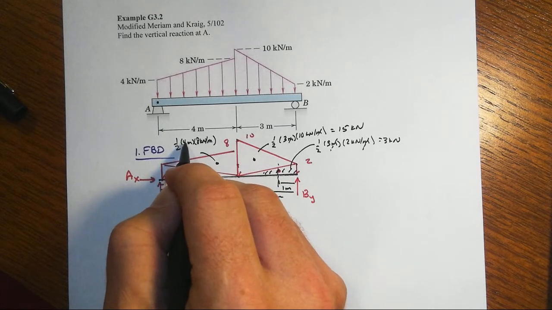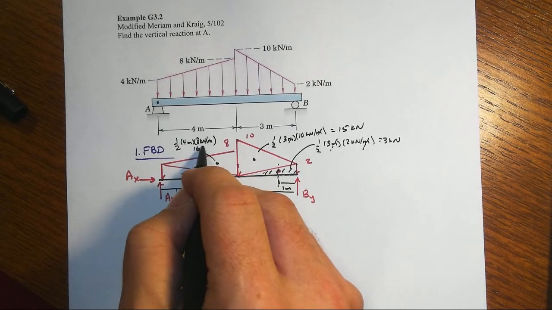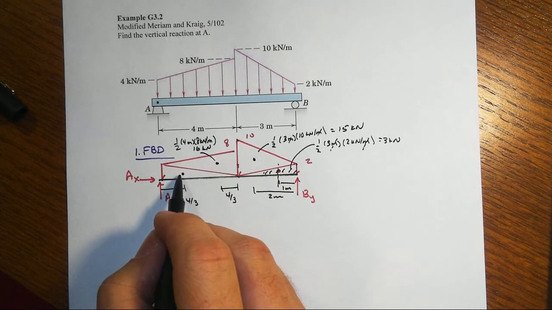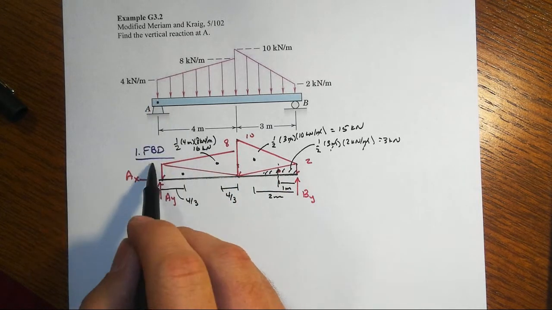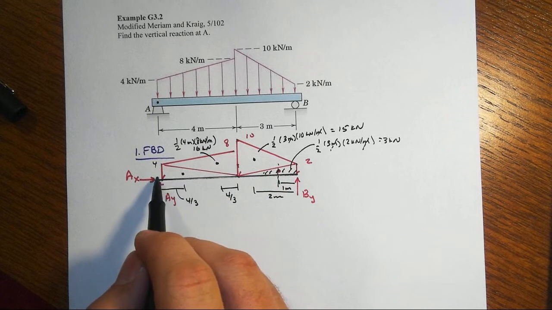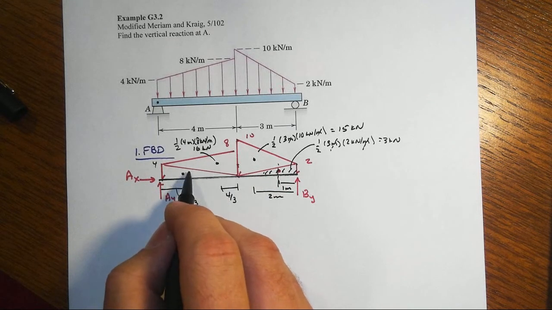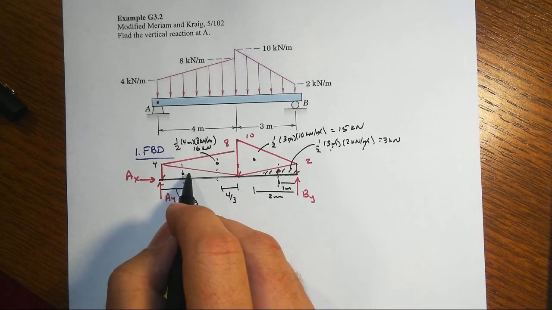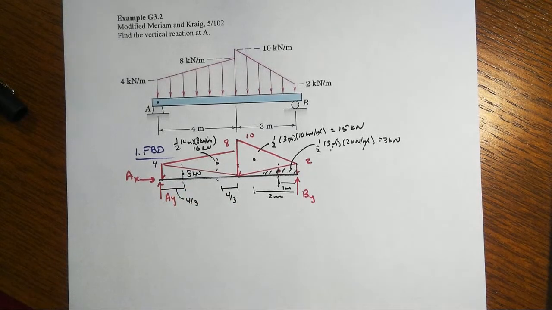4 divided by 2 is 2. 2 times 8 is 16. So that's 16 kilonewtons. And this one is half that height, right? That's a 4 sitting out here. So 1/2 of 4 times 4 is going to be 8 kilonewtons acting effectively through that location, right?